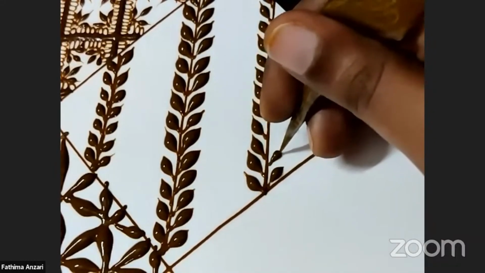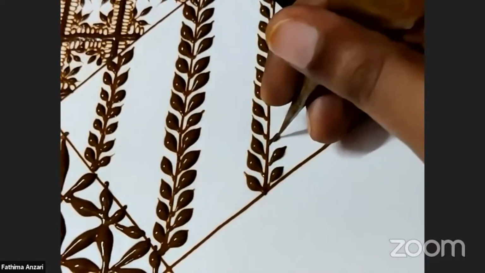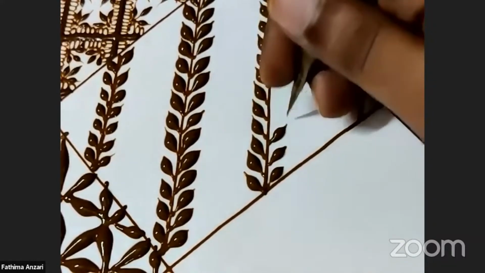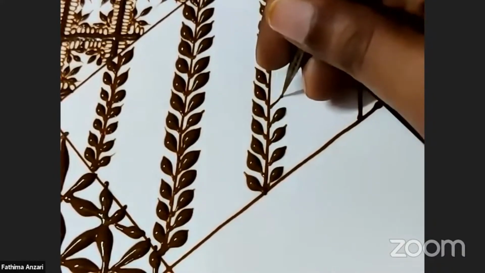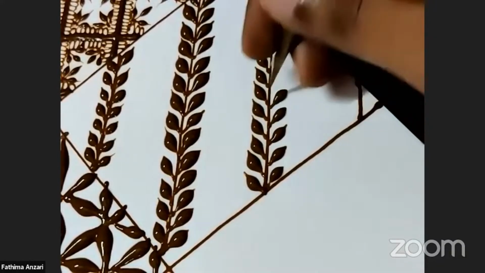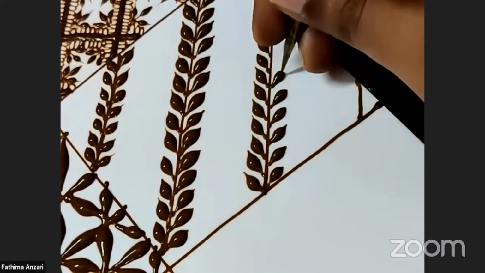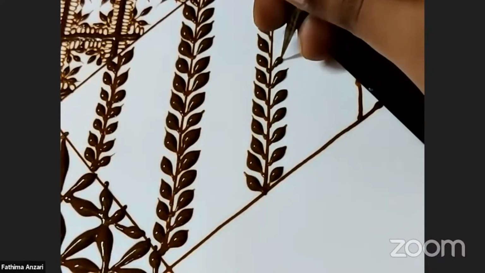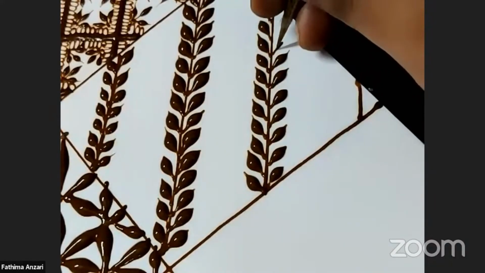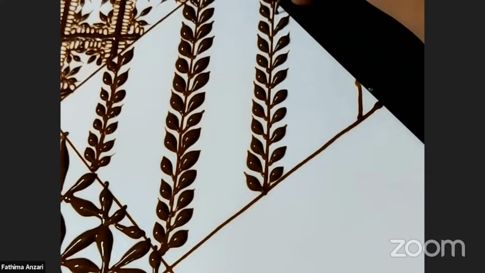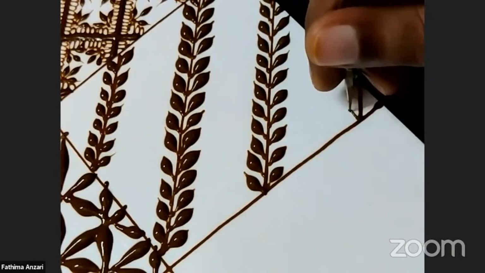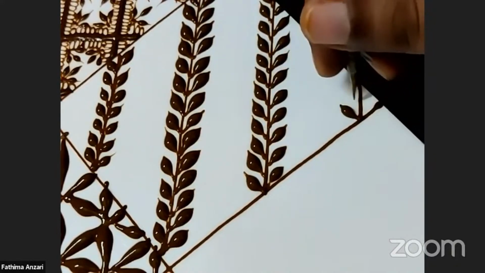So if you can control and give a smaller size, it's better. If I had given a smaller size, it wouldn't look good because of this cone consistency. This one also, if you can do it small, it will be good. If you don't have much space in between, if you have space, you can give normal size. But if there is no space, you can give small size.